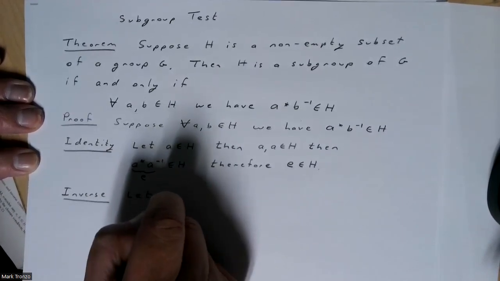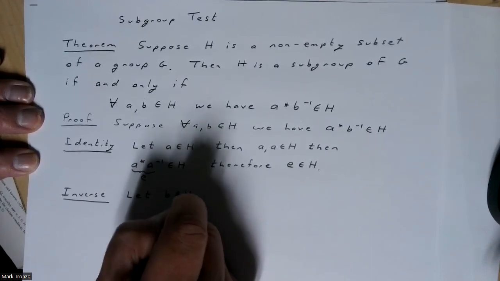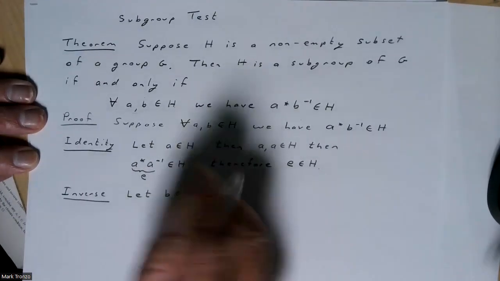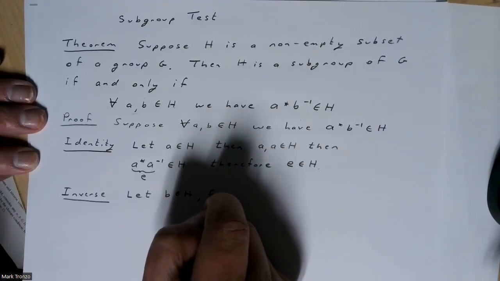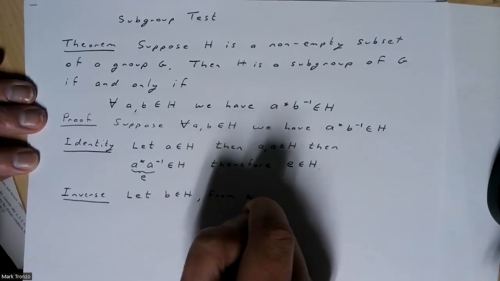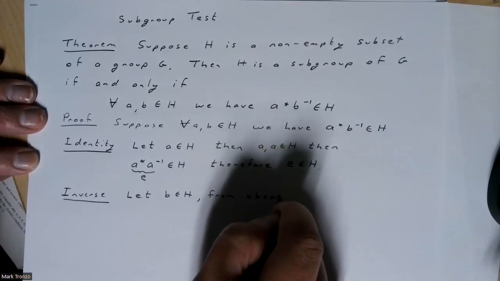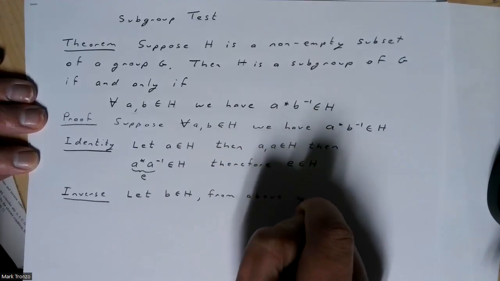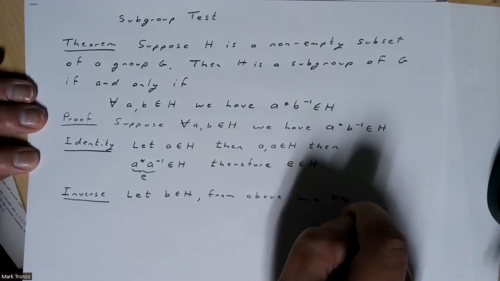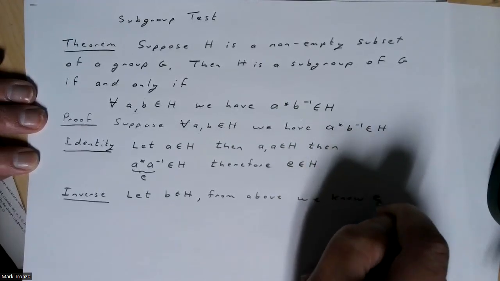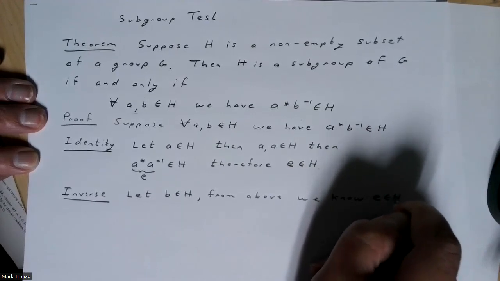Let's say B is in H. Then from above, we know that the identity is in H. We just proved that.